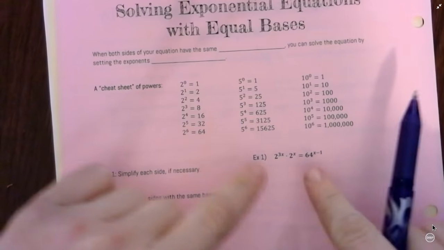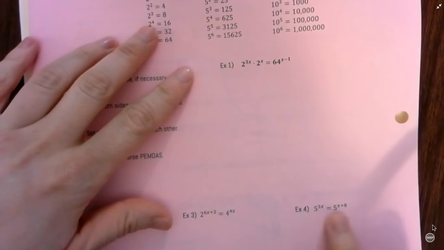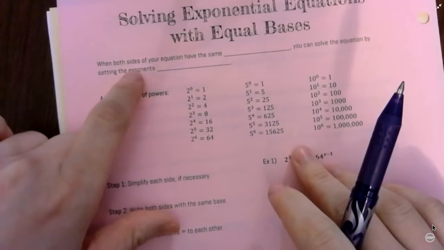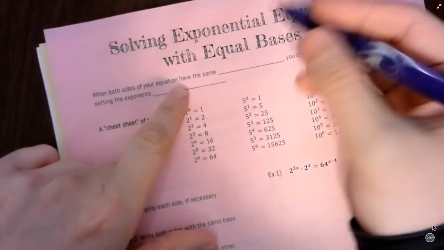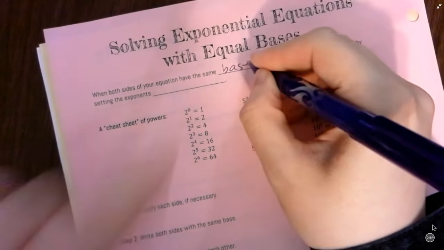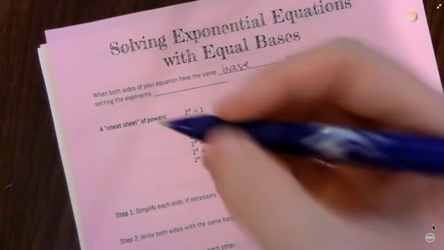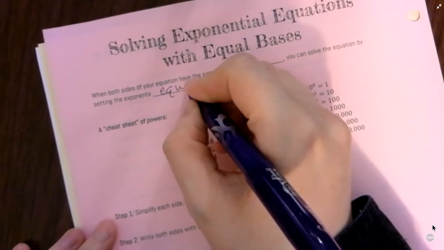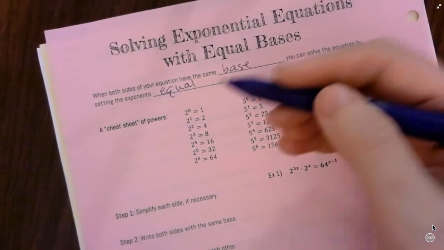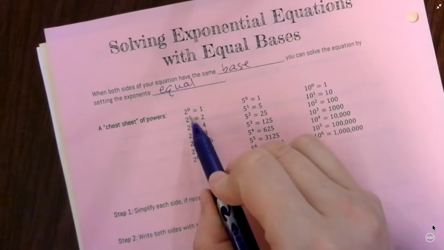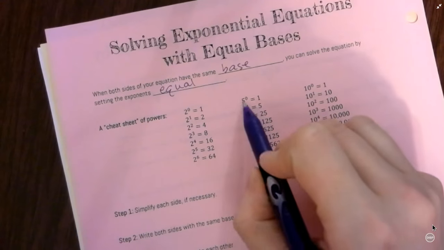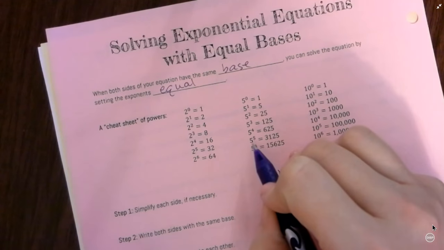So when you have equations like this one, when both sides of your equation have the same base, you can solve the equation by setting the exponents equal. And by same base, we mean the base of the exponent. So like the 2 in these cases, or the 5 or the 10. It's the number that gets the exponent.